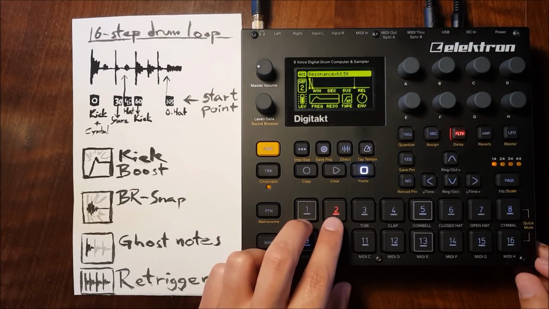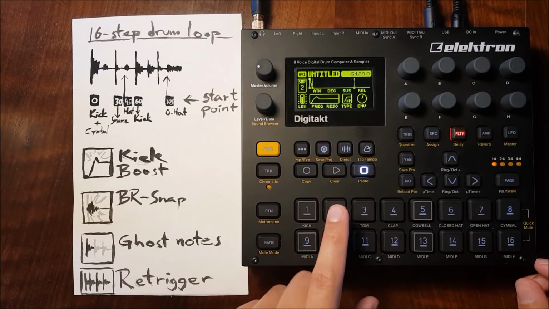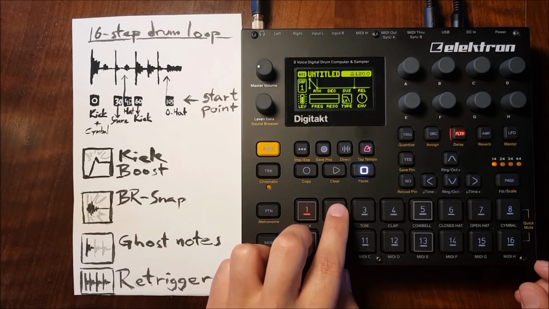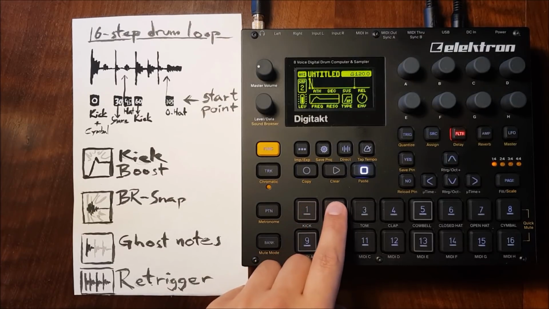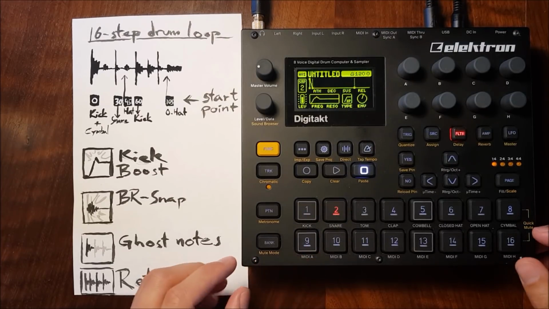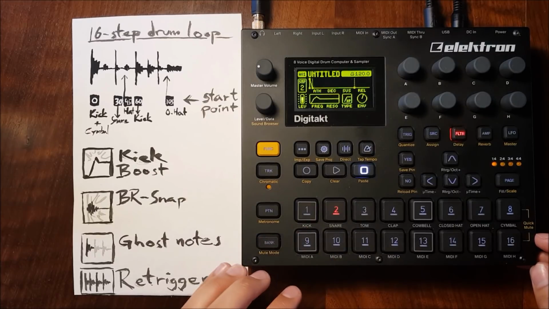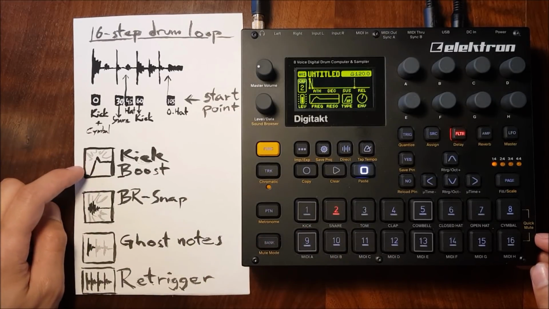I'm not exactly sure how this sounds, but I think this is what I'm going to go for. Okay, so that's the kick boost.